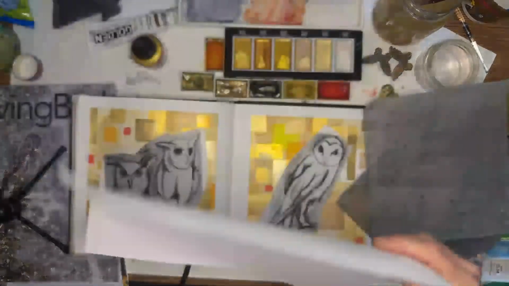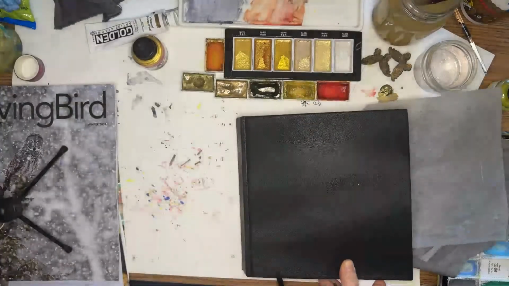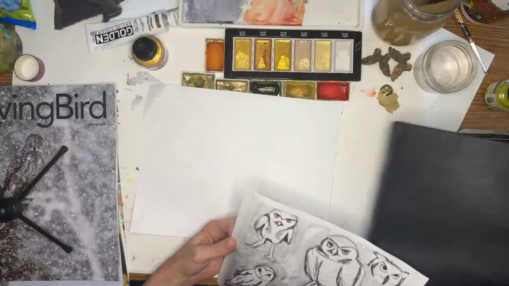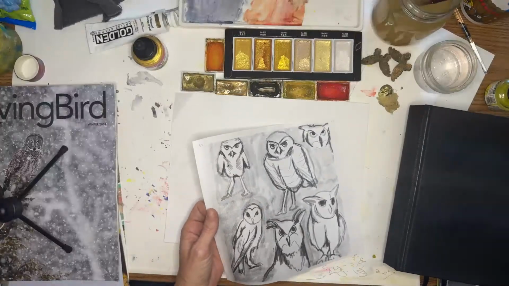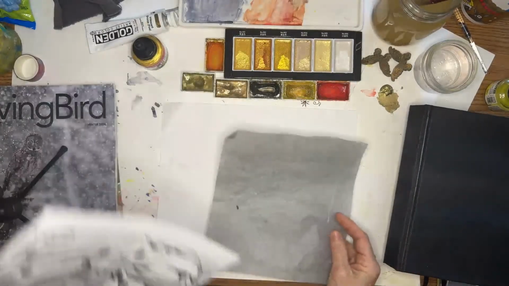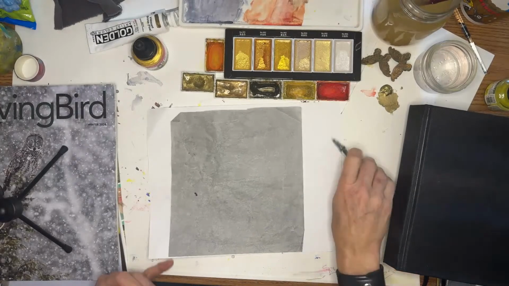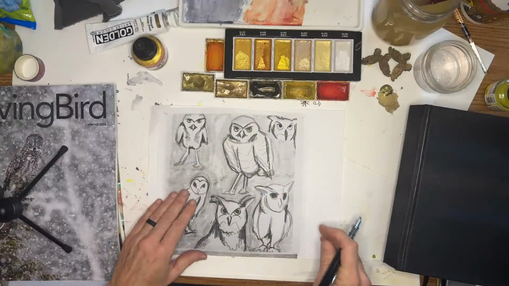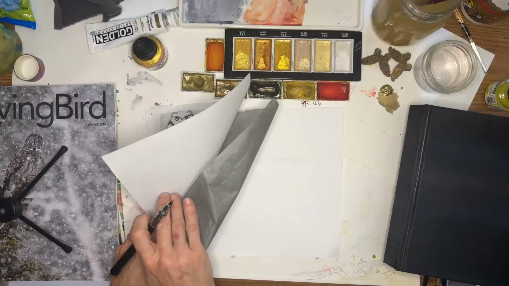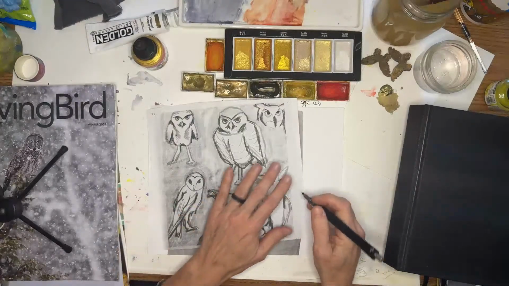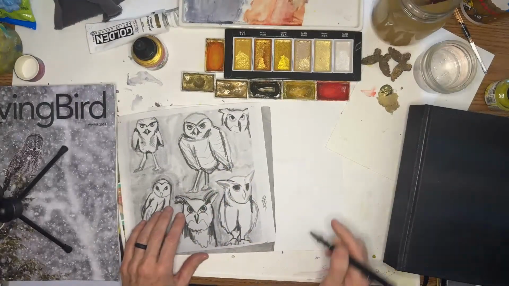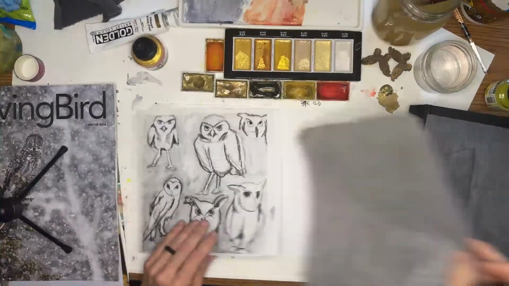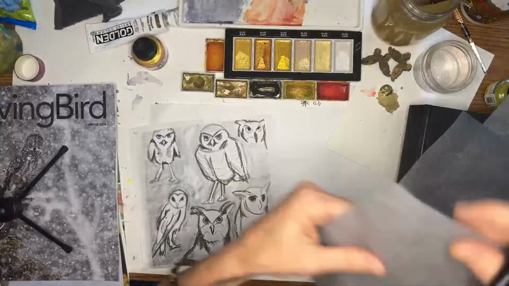So here is just a sheet of white paper. And I'm going to grab some of this graphite paper and a pencil. Here's my pencil. So I can just essentially trace over any of this as long as I've got the graphite side down. And here I'll just put a little scribble. And you can see it kind of transferred over. It's very light. Let's use a different piece. That one might be used up. Okay, let's try this one.